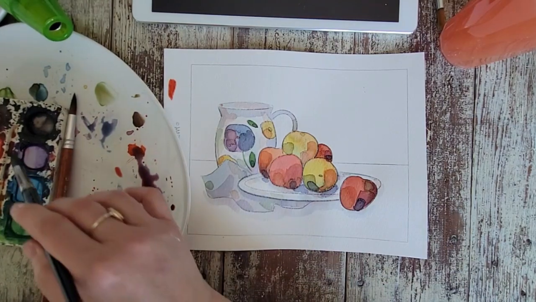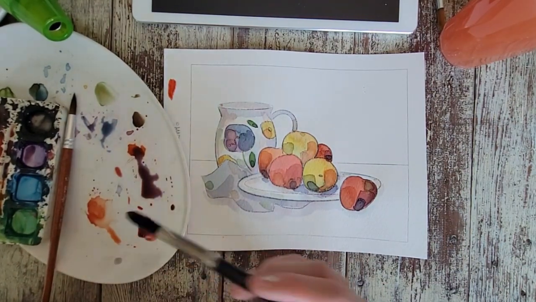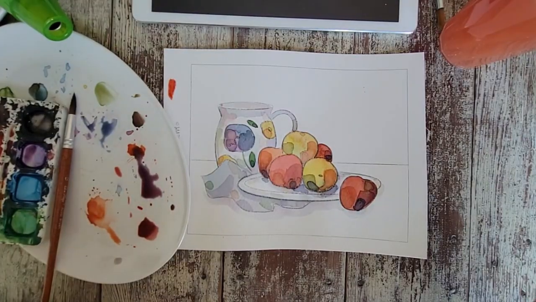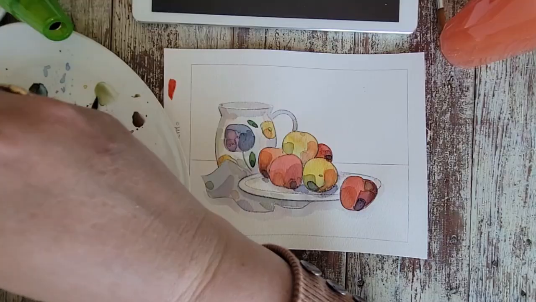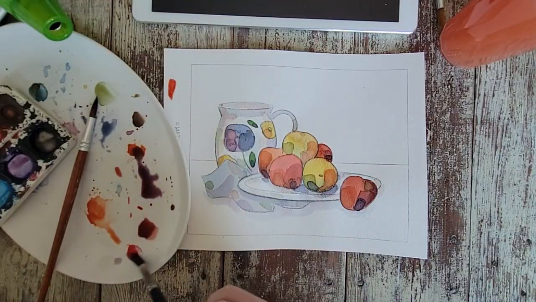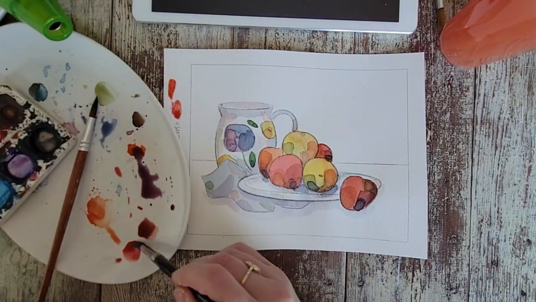I created this as an 8x10 so that the outside you could trim off. Okay, I've lost it there. Let's start again. I'm getting really low on my red here. Okay, yeah, that's more what I want.